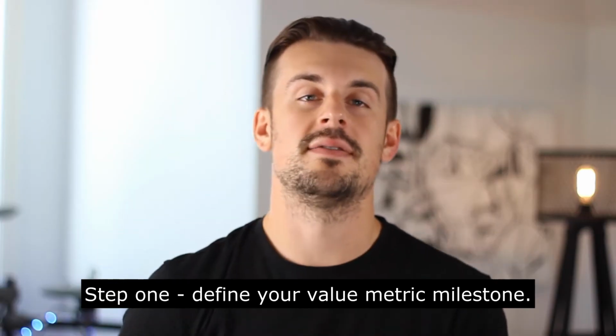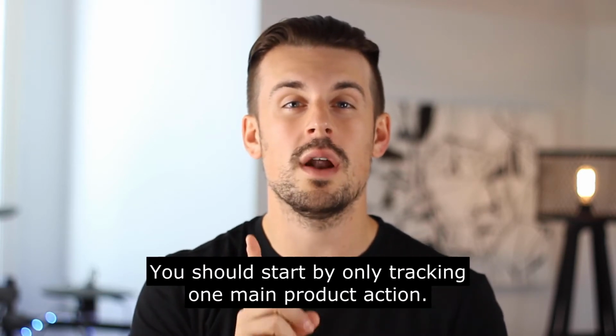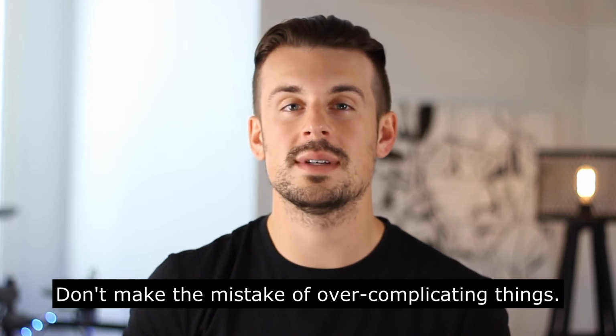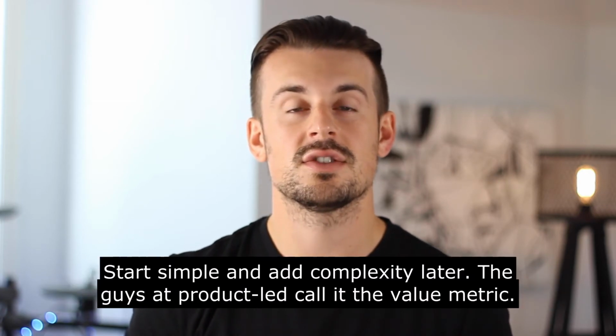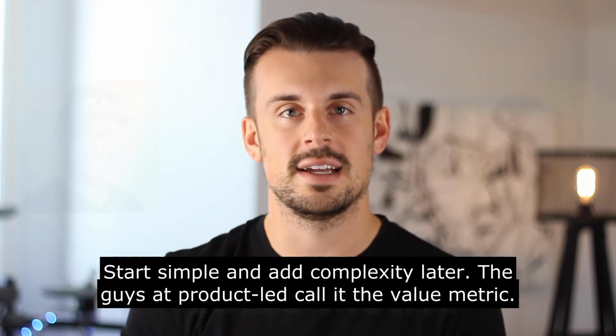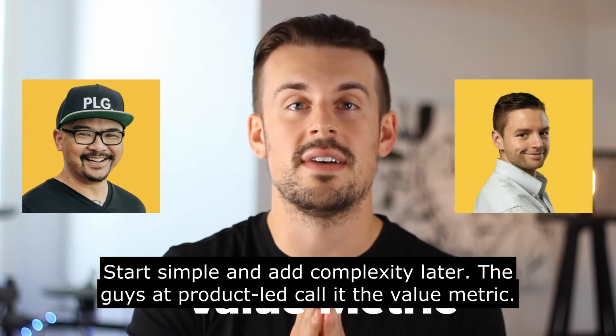Step 1. Define your value metric milestone. You should start by only tracking one main product action. Don't make the mistake of overcomplicating things. Start simple and add complexity later. The guys at Product Led call it the value metric.